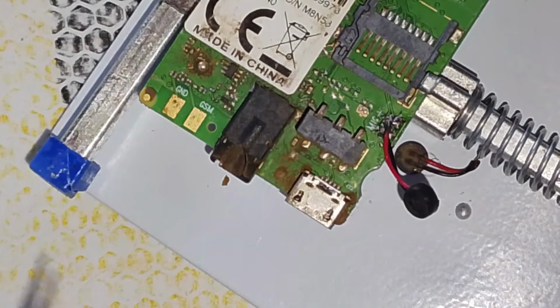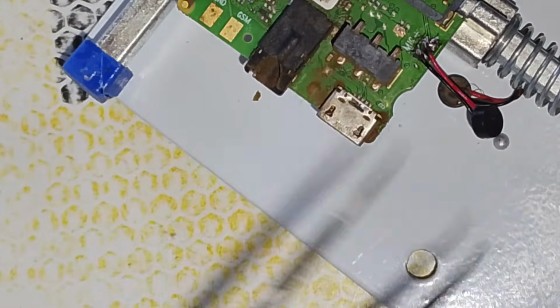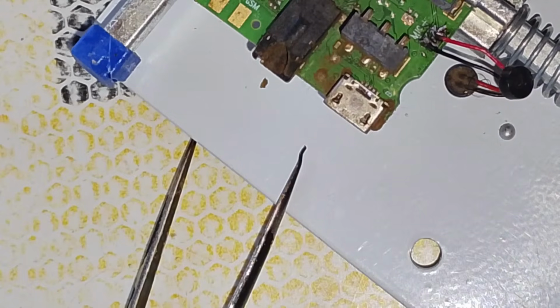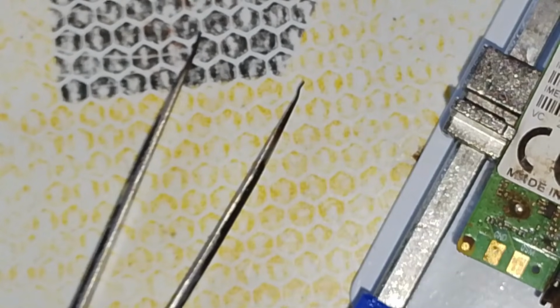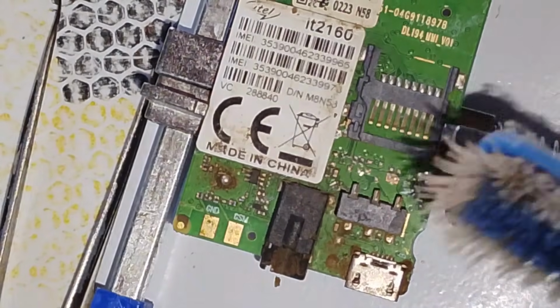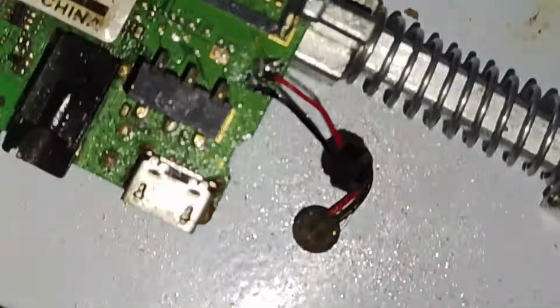I'm using tweezers. Yeah, that's the tweezers, and the soldering gun and soldering wire. So let us clean the PCB. Zoom. We're going to clean with petrol and a brush. Clean everywhere. Clean. You see?